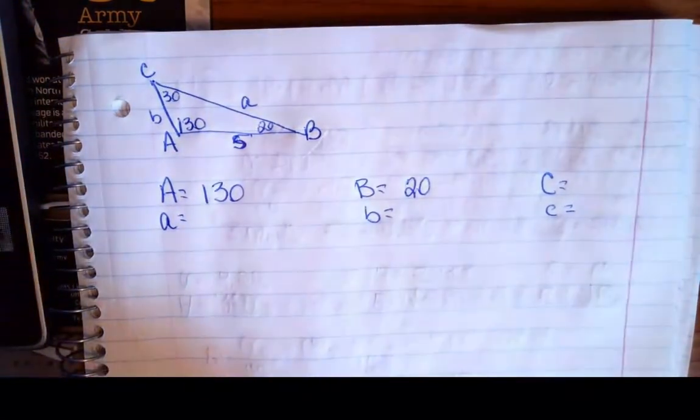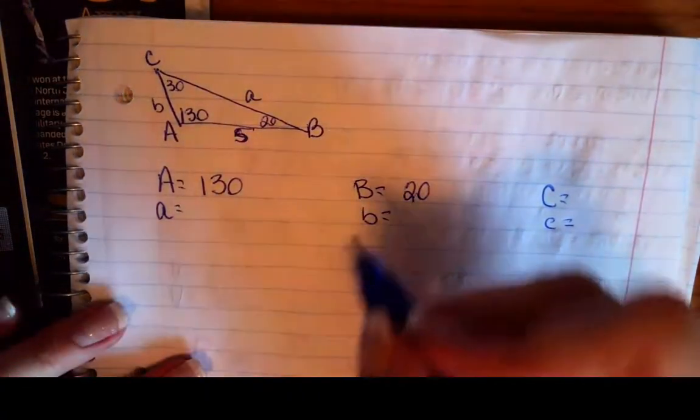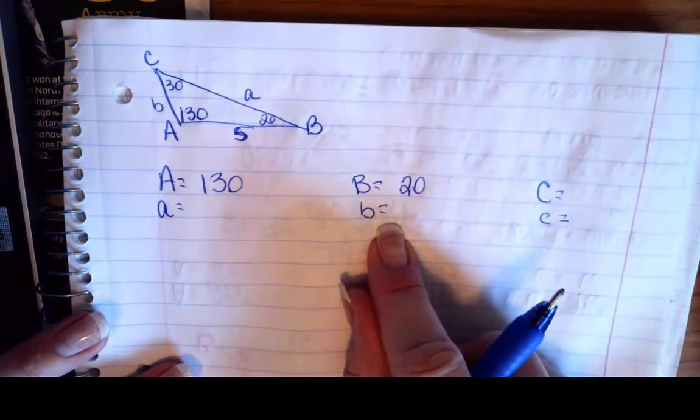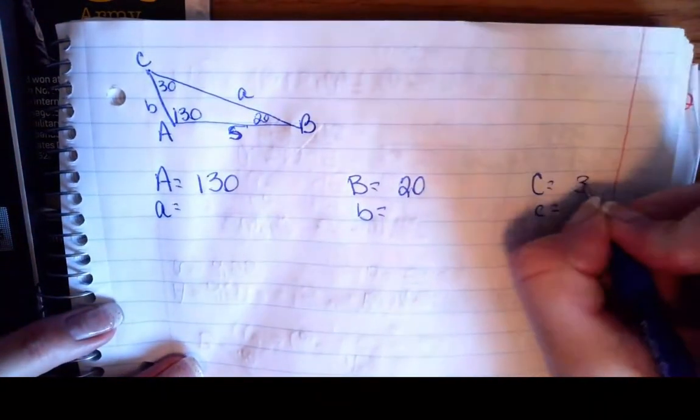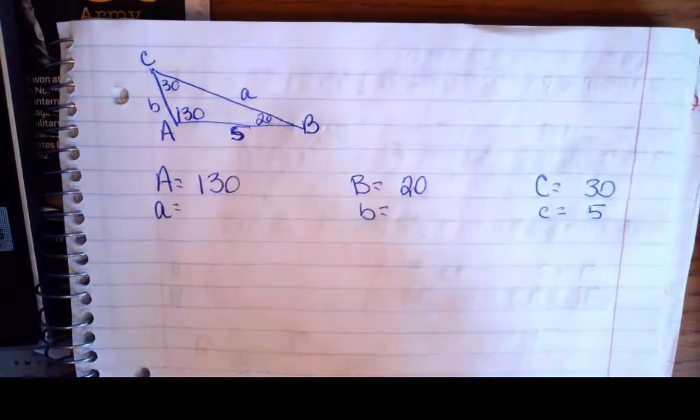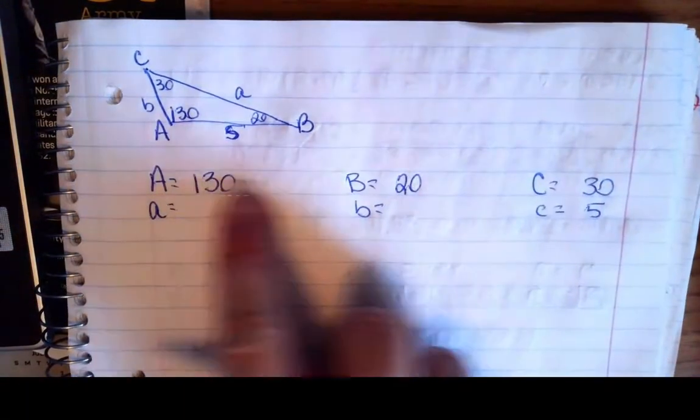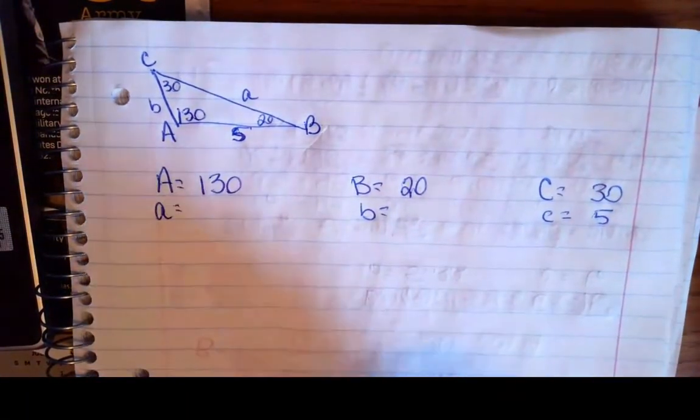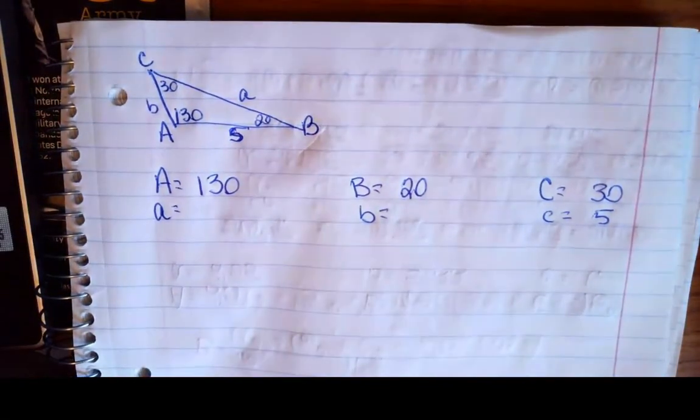You're like, what does ambiguous mean? I will tell you in a moment. And then across from that, I don't know what that is. And then big C is 30, and little c is given as 5. So I have a completed ratio. I got 3 angles. This is not ambiguous, and I can use the law of sines.